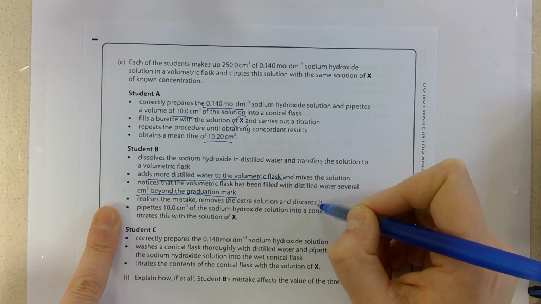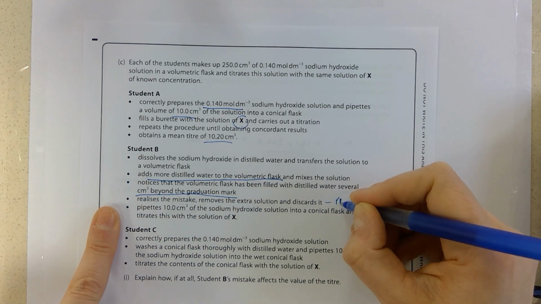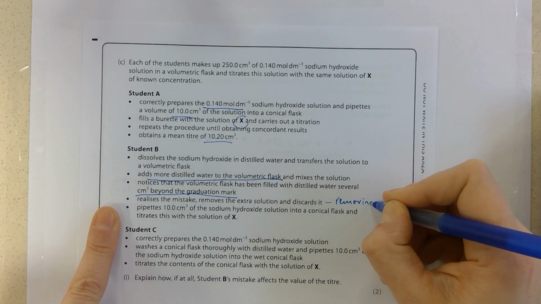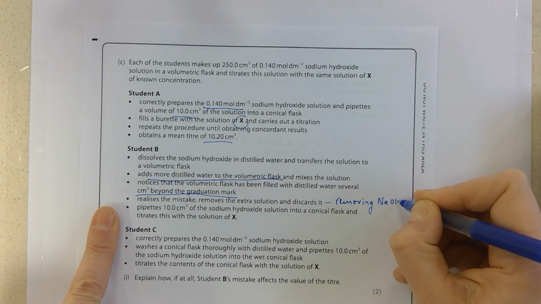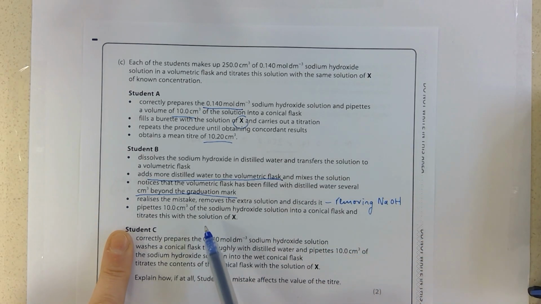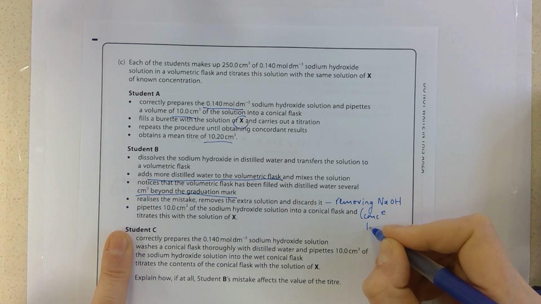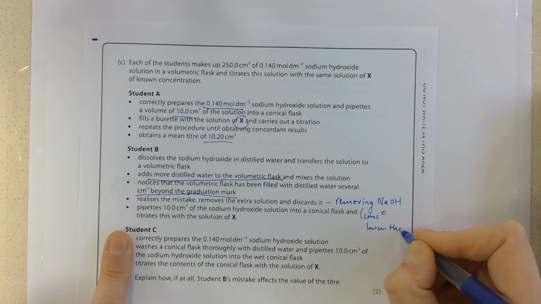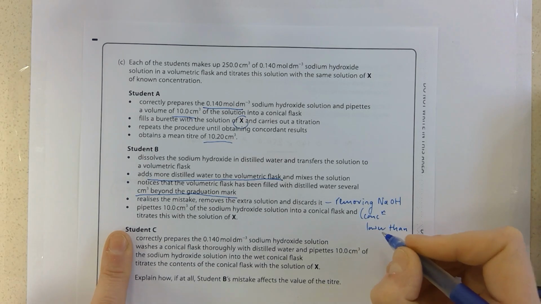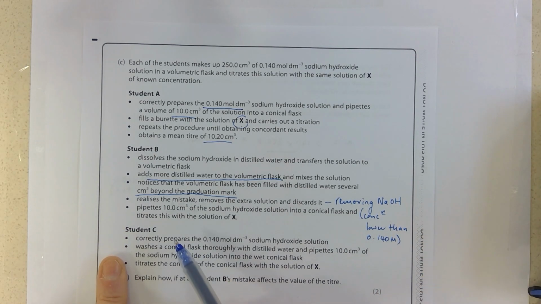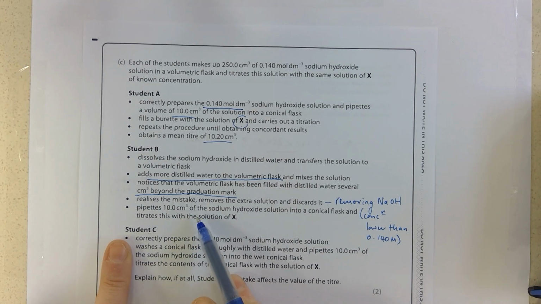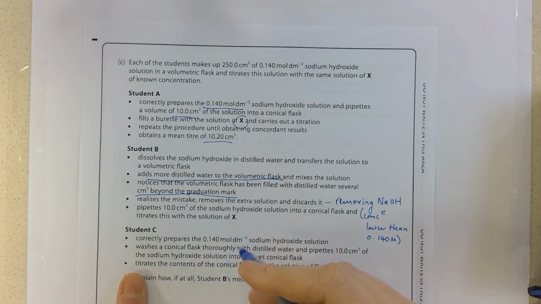That's always a bad idea, because when you remove the solution, you're not just removing water, you're also removing some of the sodium hydroxide. So I'm going to just make a note of that now. So their concentration is going to be lower than they think, so lower than 0.140 molar.